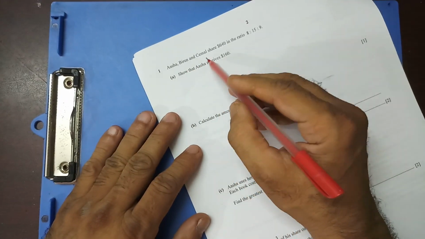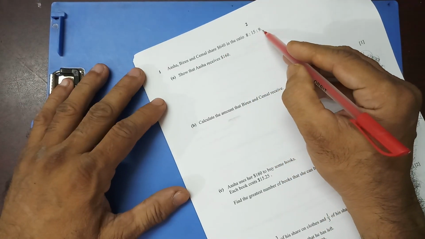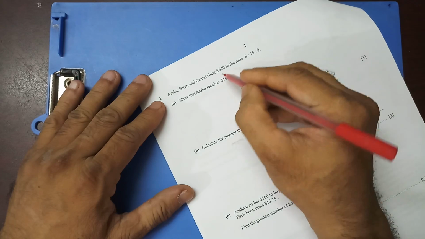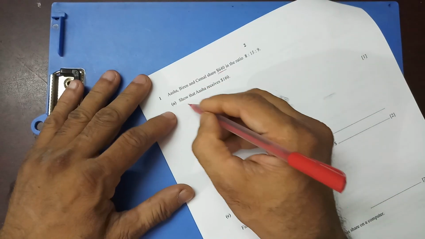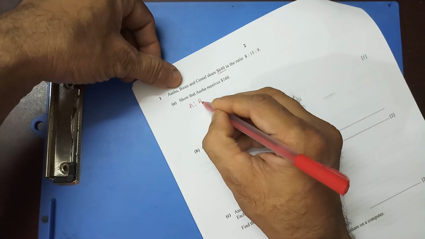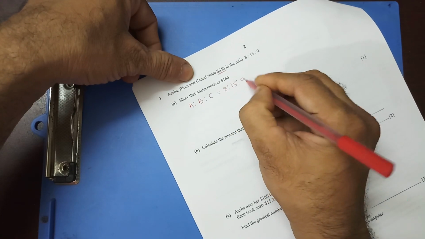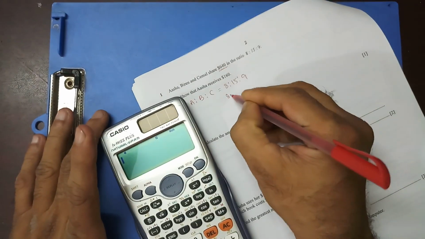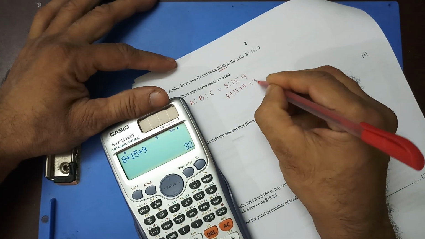Asha, Biren, and Simil share $640 in the ratio 8:15:9. Show that Asha receives $160. Now, $640 should be distributed among these three. So the given information is Asha, A, Biren, B, and Simil, C, 8:15:9. The summation of this ratio is 8 plus 15 plus 9, that's going to be 32.